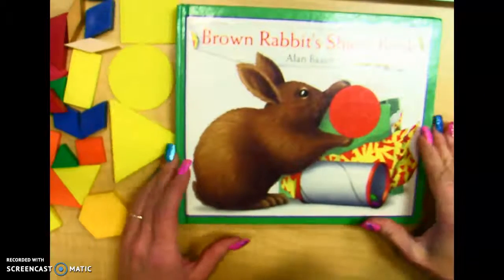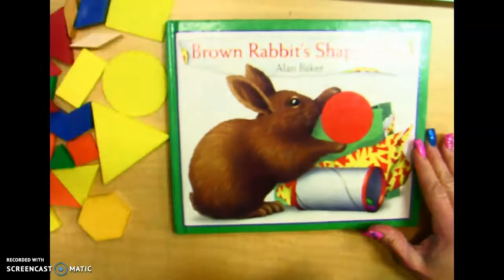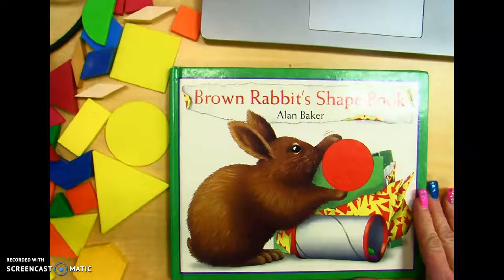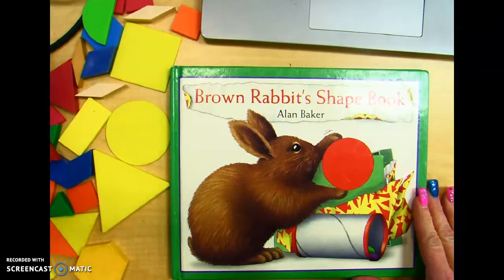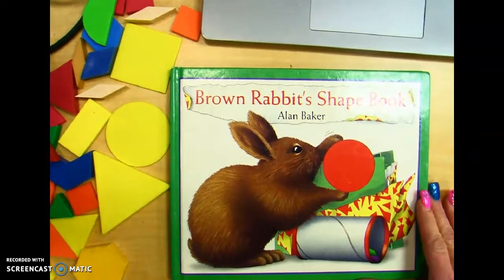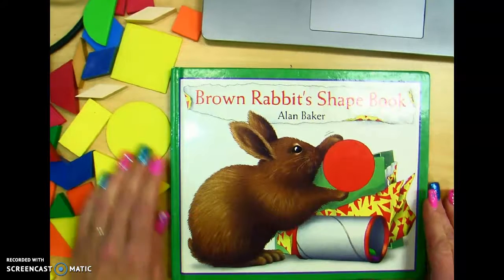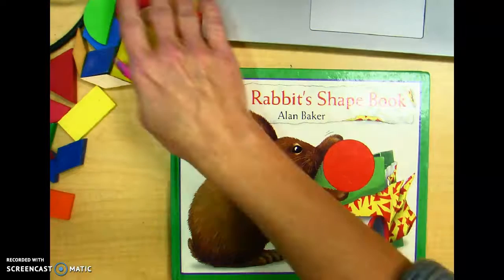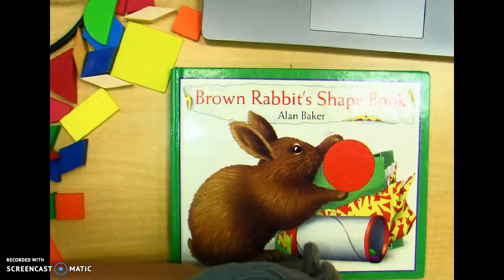Well, I'm going to share with you a little bit about Brown Rabbit and Brown Rabbit's shapes. We're getting a little bit of a glare there, aren't we? Let's see what we can do. I just don't think I can get the lighting fixed on this. Let's try this one. A little bit. Brown Rabbit's shape books. Let's see what Brown Rabbit was noticing and thinking about shapes.